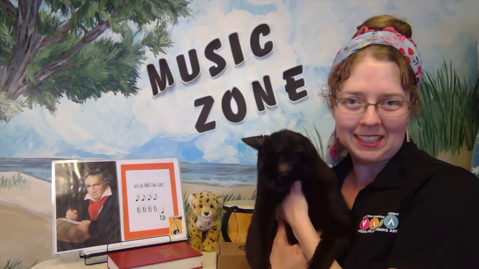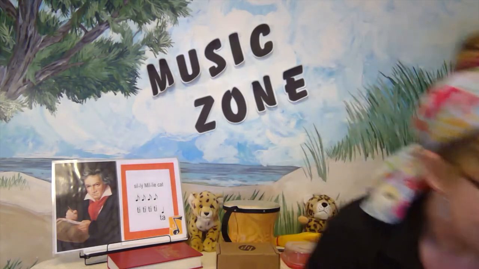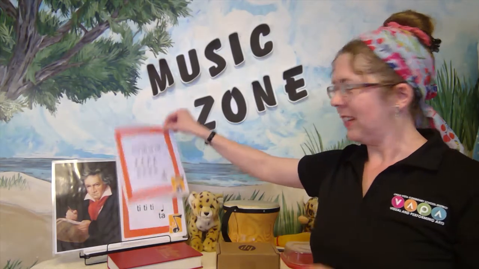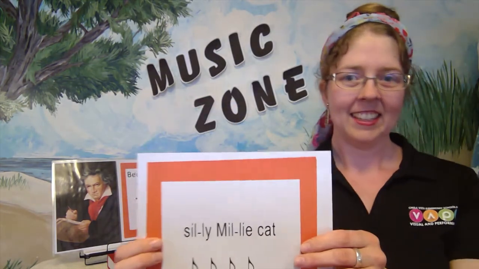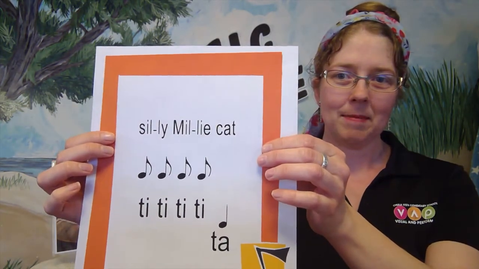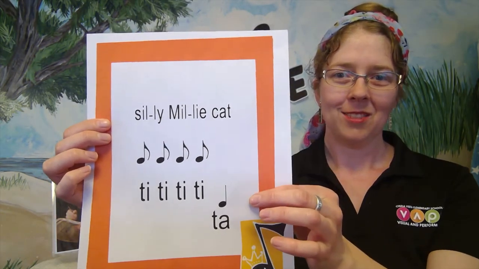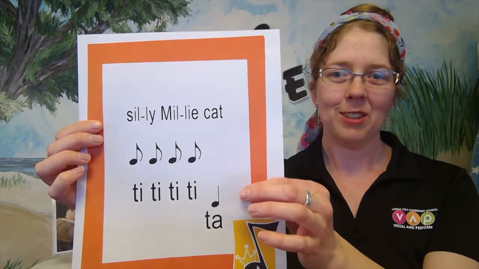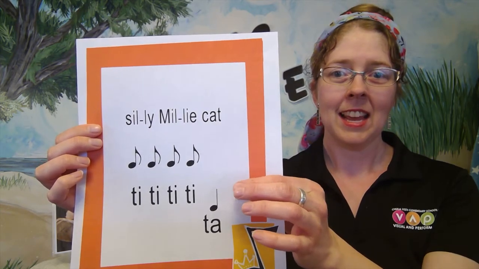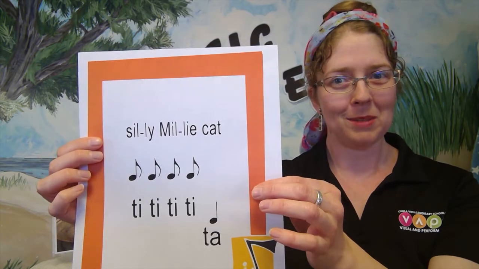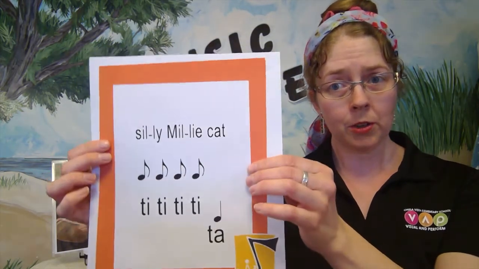And today I use Millie as my inspiration for my song, Silly Millie Cat. So I'm going to show you how I made that. And this is what it looks like. Silly Millie Cat. And I used rhythm notes and I used rhythm language. If we use the rhythm language, we can see it says ti, ti, ti, ti, ta. See, it's almost like Beethoven's, but it's a little bit longer. Now you can do the same thing.